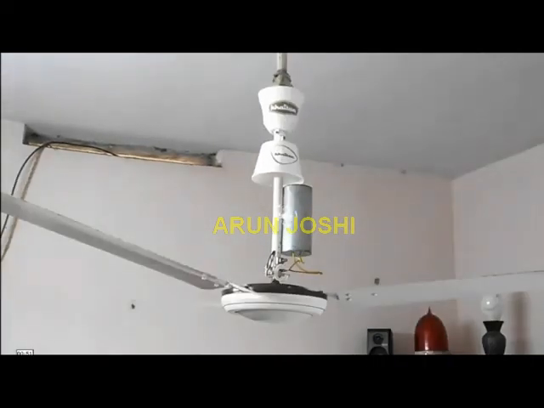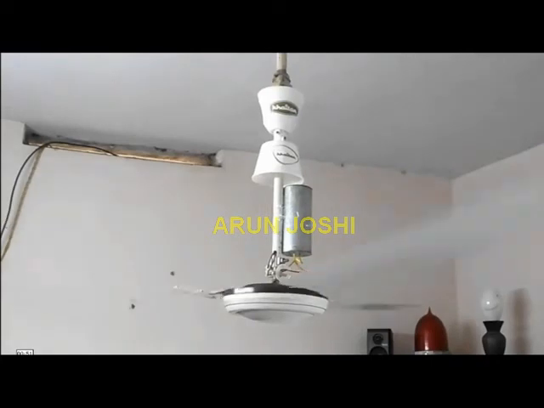Now we will switch it on. You are observing its speed is very high, it is rotating very fast. You can experience this at your home also, but it is not good if you are using a capacitor beyond a limit. It can heat up your fan.